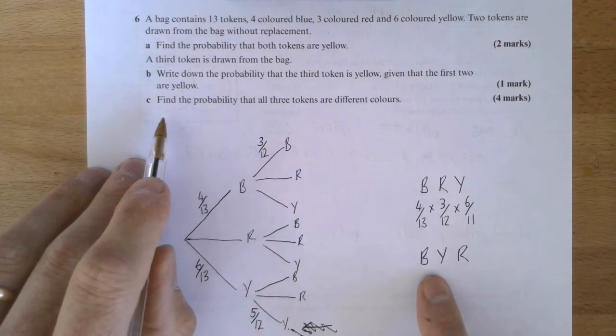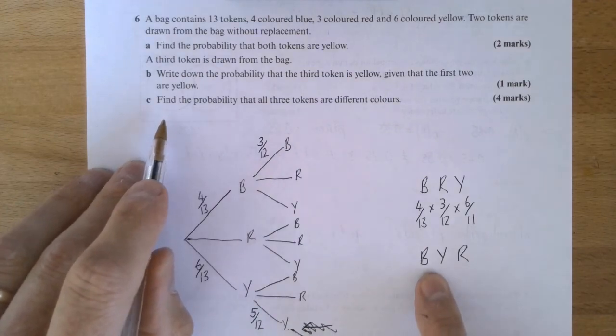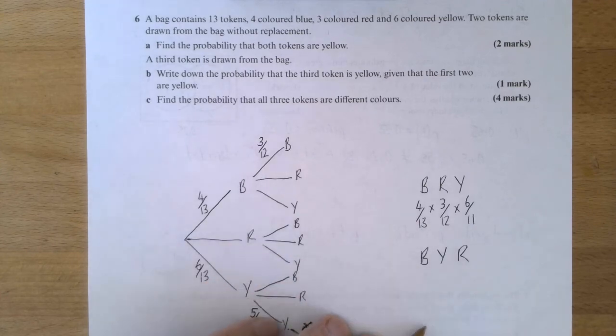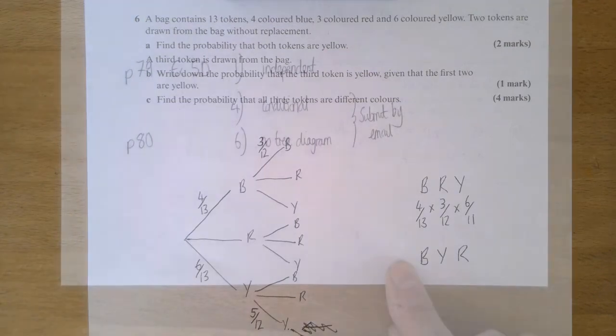You'll notice if you do the probability of blue, red, yellow, which we've done here, and compare it with the probability of blue, yellow, red, you'll notice something. And then if you work out the probability of red, yellow, blue, you'll notice something again. So question 6 is one of the questions that I'd like you to have a go at, and I'd like you to have a go at it without drawing a tree diagram.